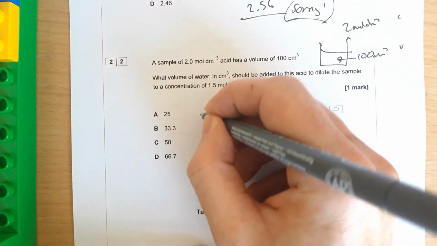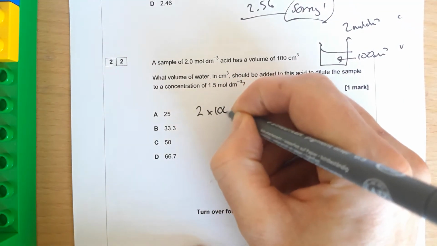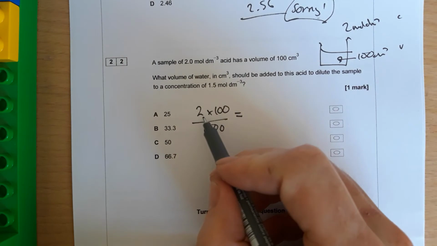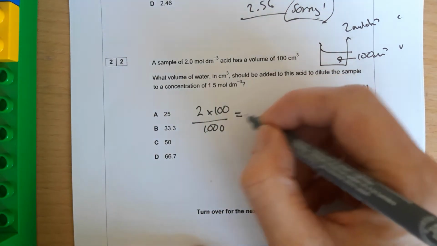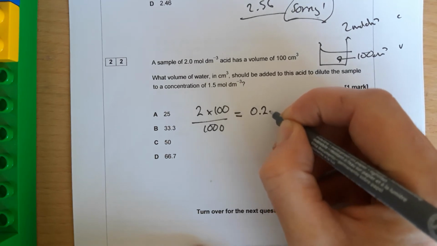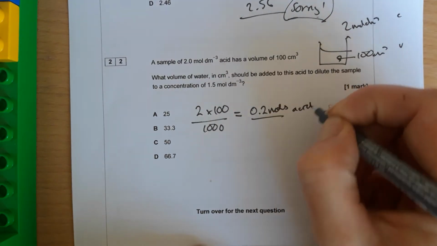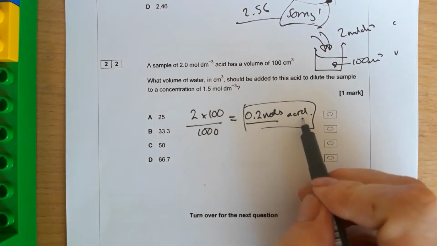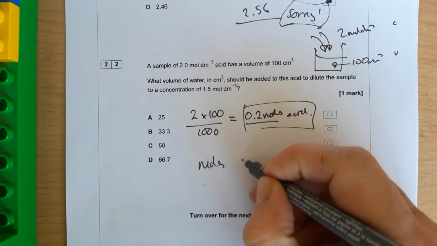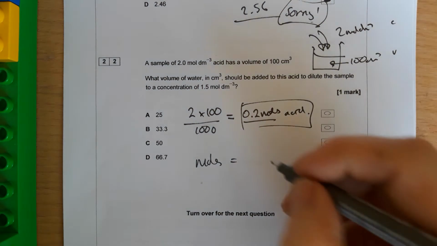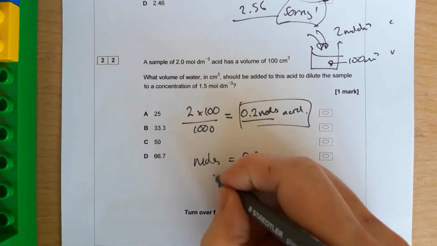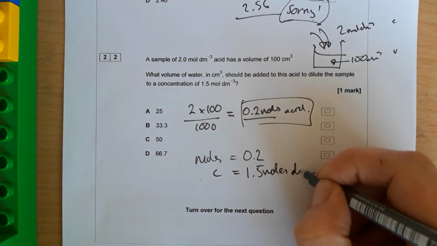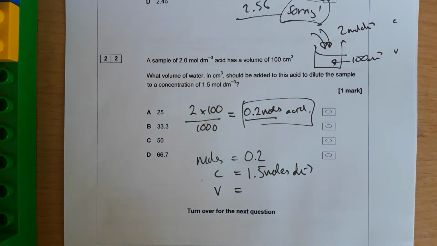Right. So, firstly, what have I got? I've got 2 moles per decimeter cubed times 100 divided by 1000. So in the first sample here, I've got 200 divided by 1000, 0.2 moles of acid. That's how many moles of acid you've got in this beaker. Now, if you're going to pour a load of water on top of that beaker, you're not going to change the moles of acid. So the number of moles of acid is going to be 0.2 in the second situation. You're still going to have 0.2 moles of acid, and you're aiming for a new concentration of 1.5 moles per decimeter cubed. So all you need to do is work out the new volume.